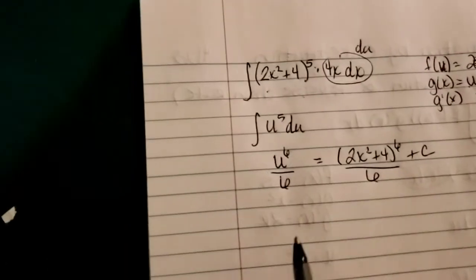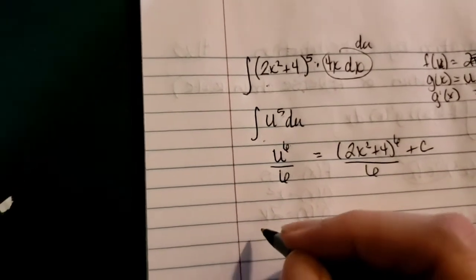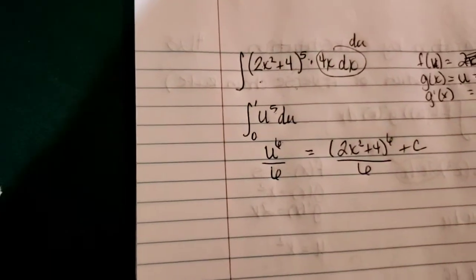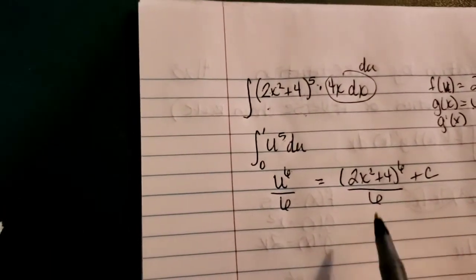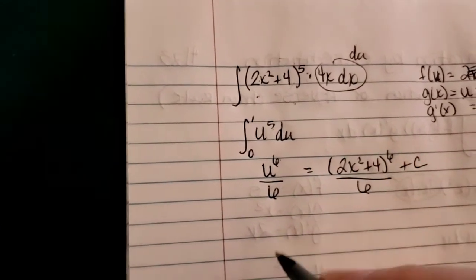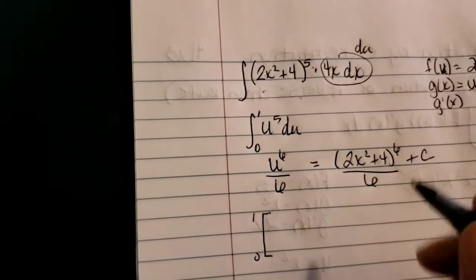Okay, so you can do a definite integral using these. Let's say we wanted to do from 0 to 1, let's make our lives easier. So I would still plug in from 0 to 1.